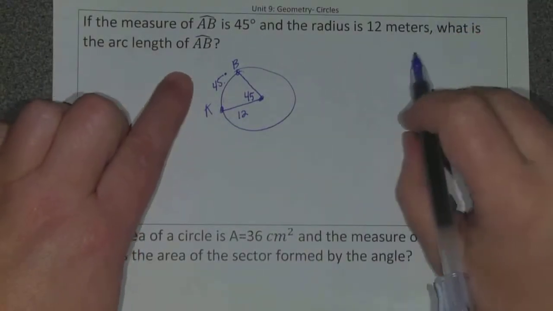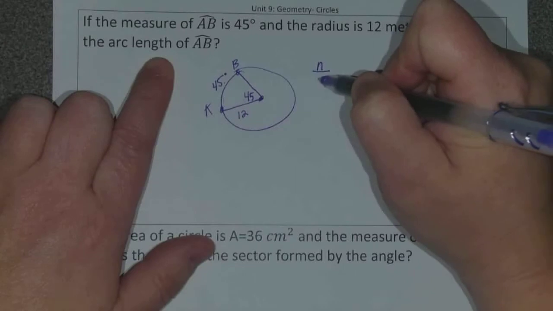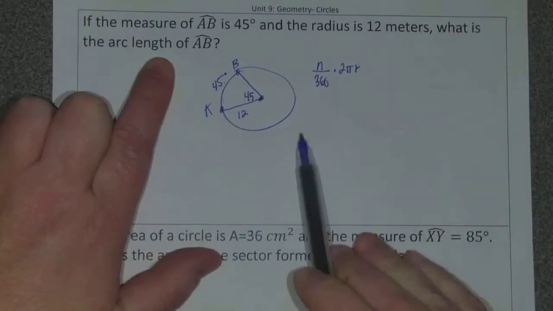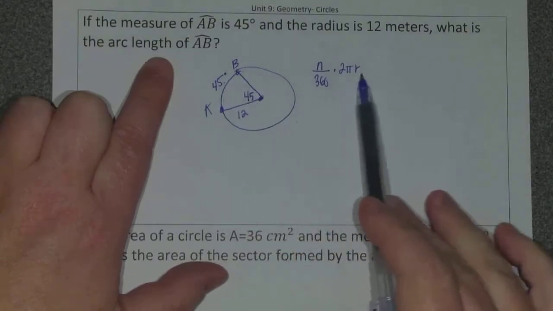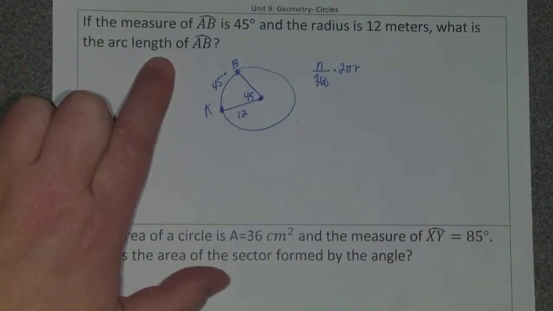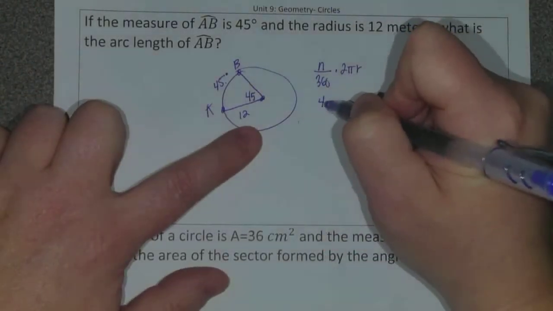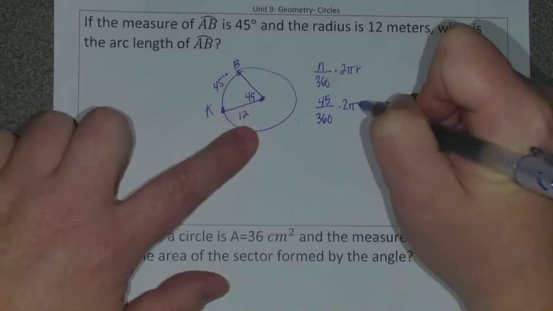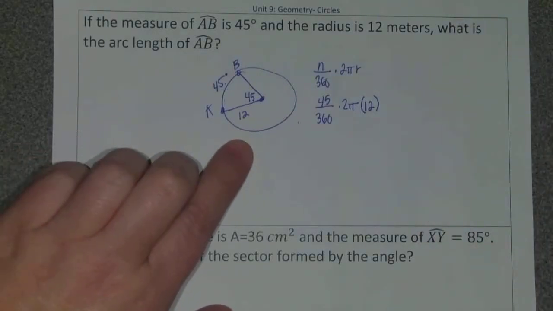So we're going to use the formula for the arc length. The arc length is the angle over 360 times 2 pi r. And again, you can just remember when it's the length, it's the circumference formula. When it's the area, it's the area formula times the angle over 360. So my angle is 45 over 360 times 2 pi, and then my radius is 12.